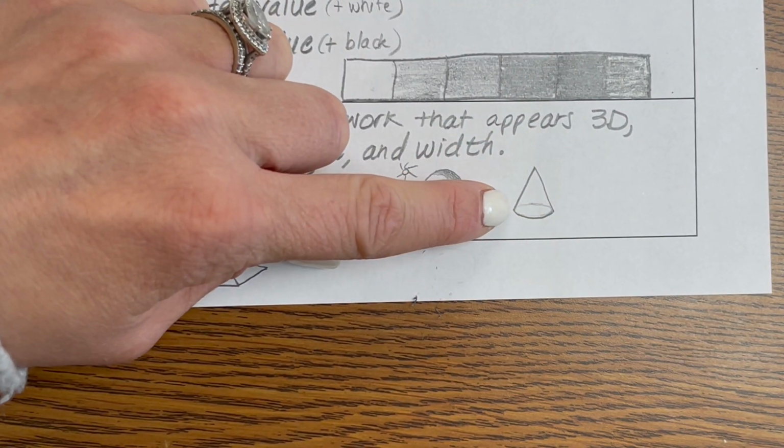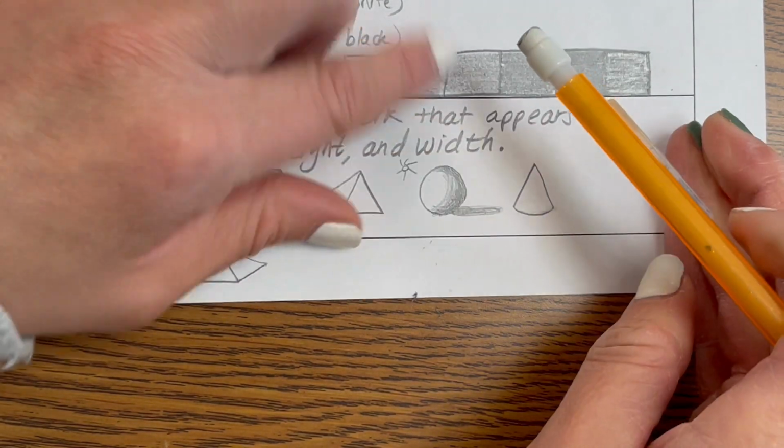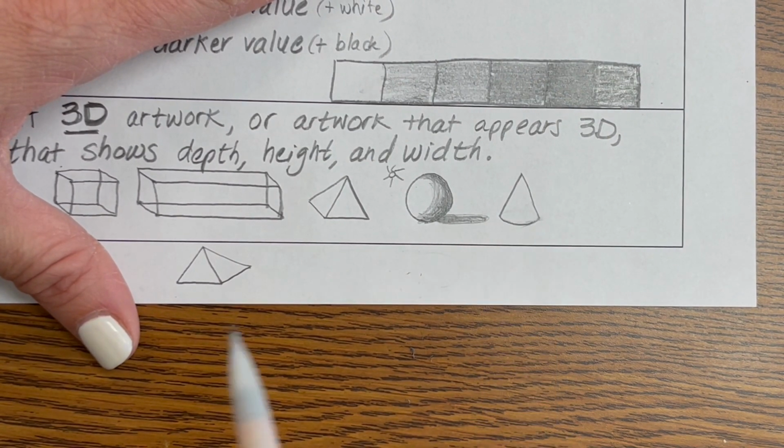You can see I kind of drew the other side of it. We don't have x-ray vision, unfortunately. That would be really cool. So I'm gonna erase the rest of that, and notice how the bottom of this is just slightly curved, okay? So that's our cone shape.